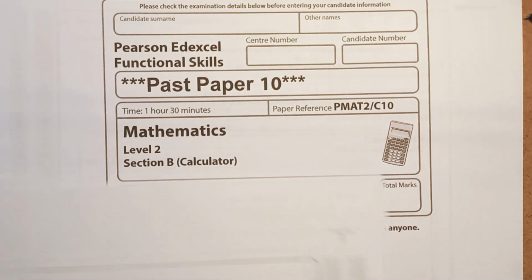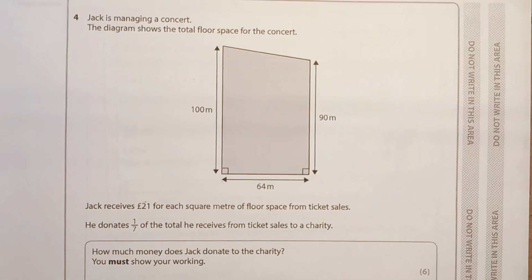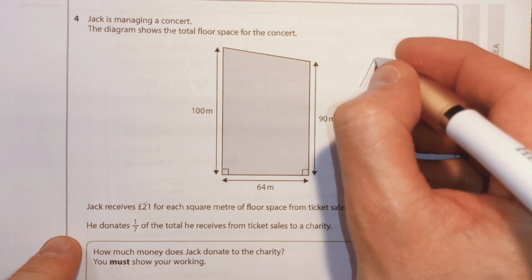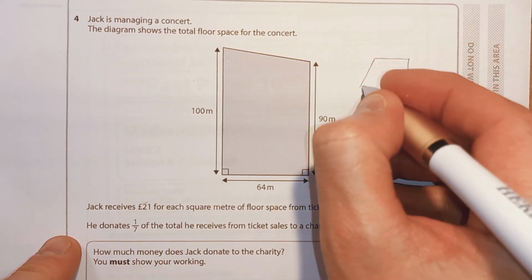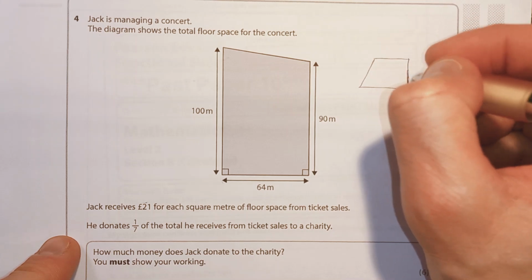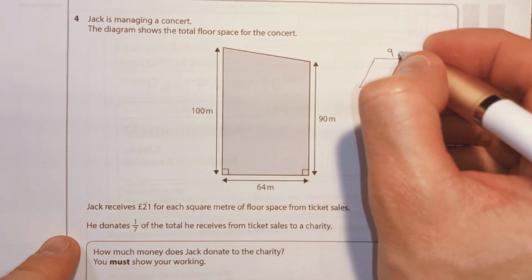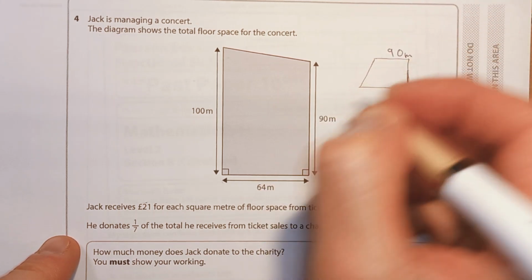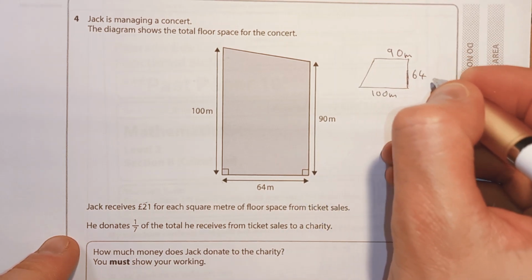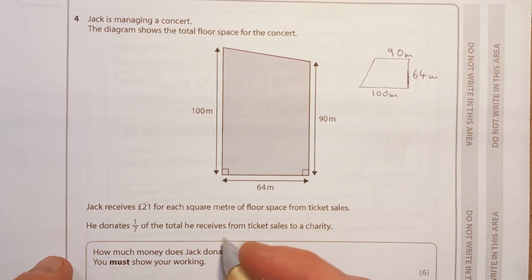So, turn this one back. And it might help to show the sketch like that. Because often when we have a trapezium, we see it more like this. So that's with the 90 metres on the top, 100 metres on the bottom, and 64 metres up the side.